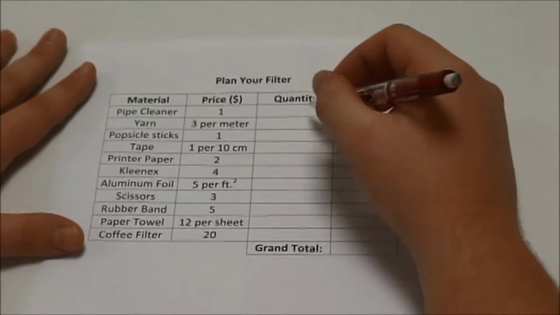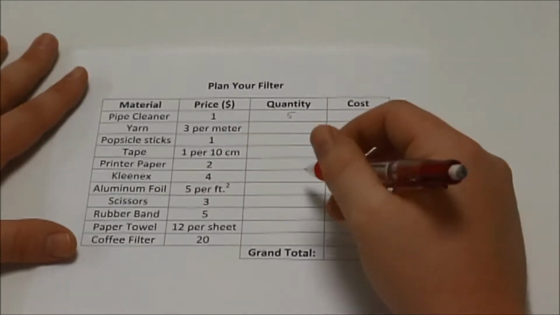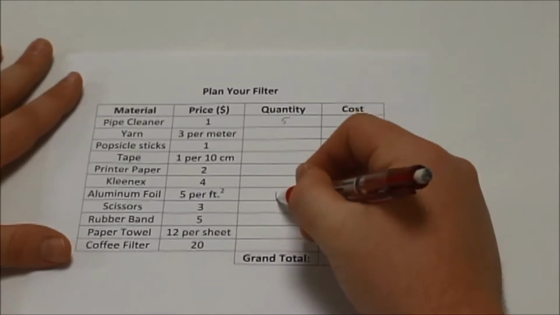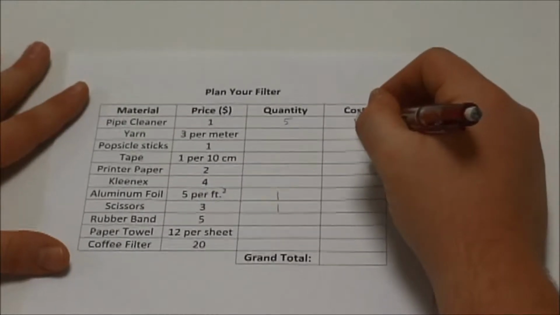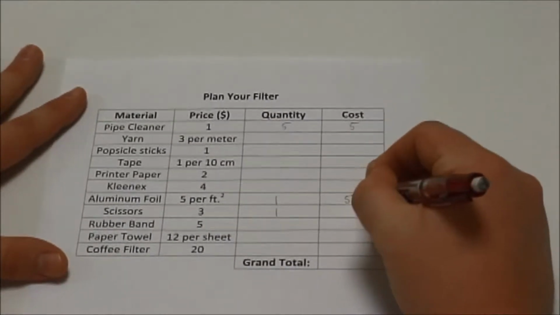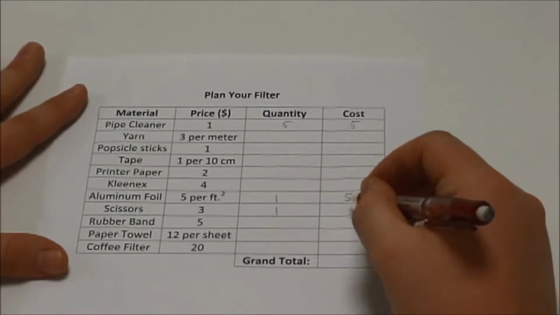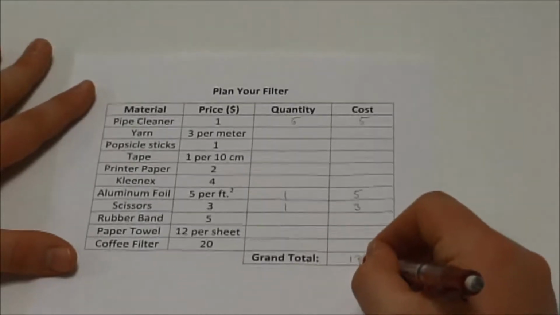Now, the filter that we are designing here has 5 pipe cleaners, a piece of aluminum foil, and uses scissors. So I add the subtotal of each material in the cost column and then add up the grand total.